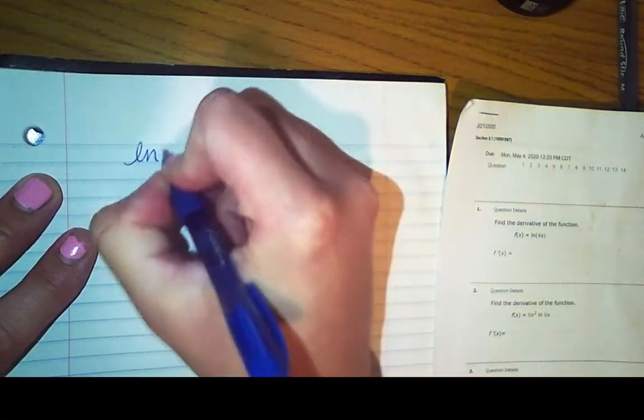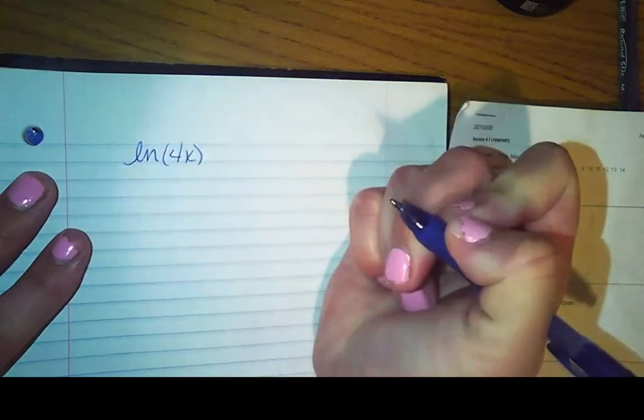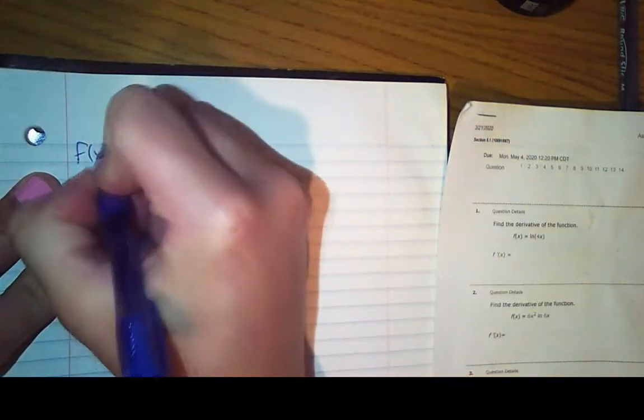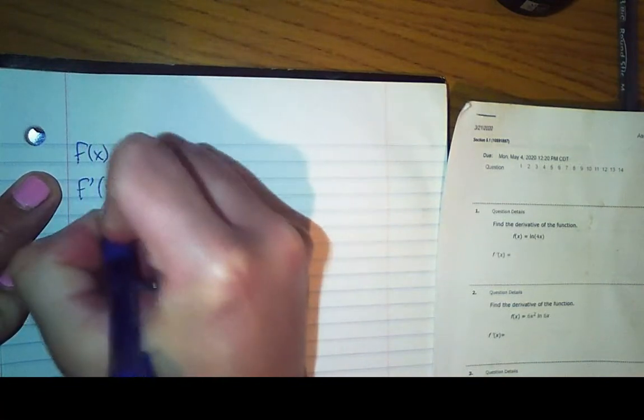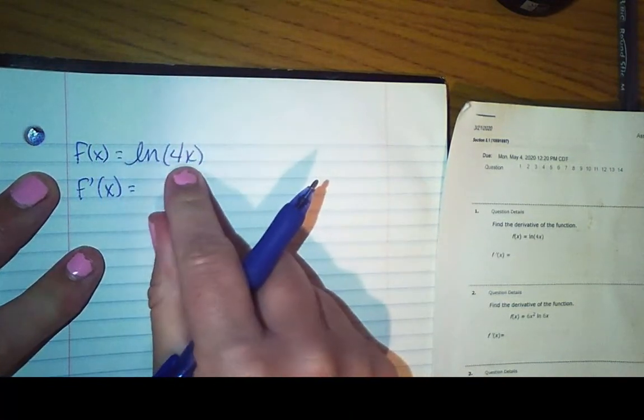And if that's the case, then what we can do is go in and use rules of logarithms to make it easier to differentiate. Okay, so I'm going to show you 2 different ways on number 1. Number 1 says I've got the natural log of 4x. To take its derivative, I take the derivative of the argument.